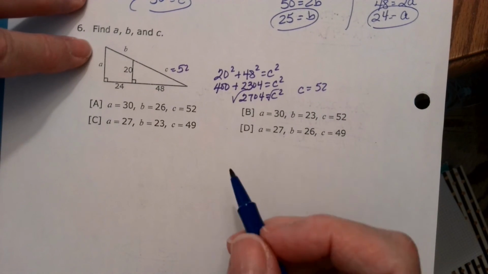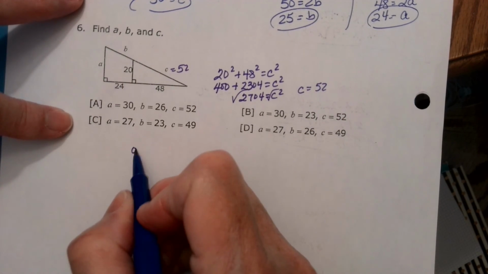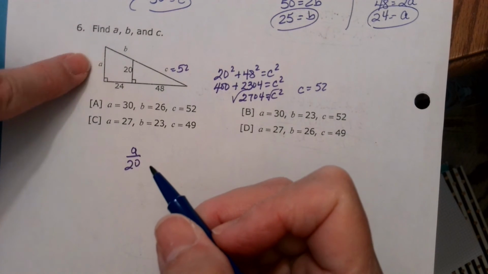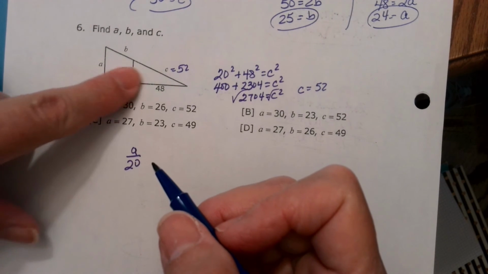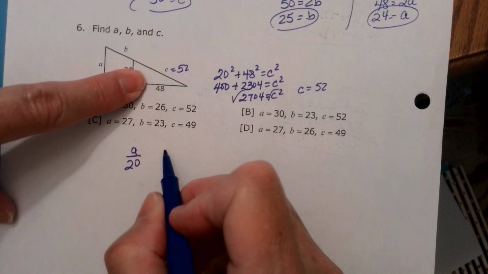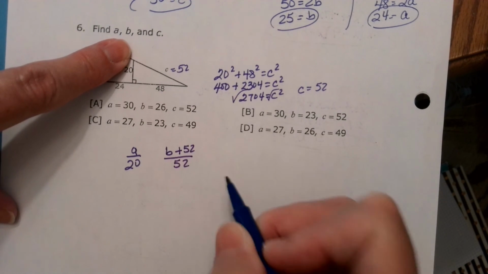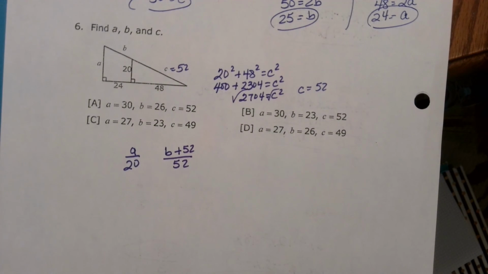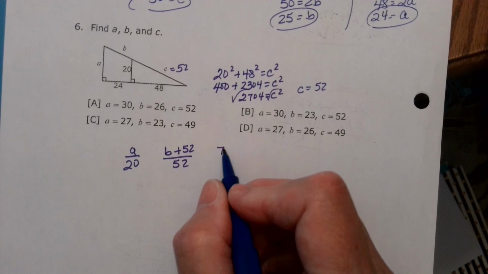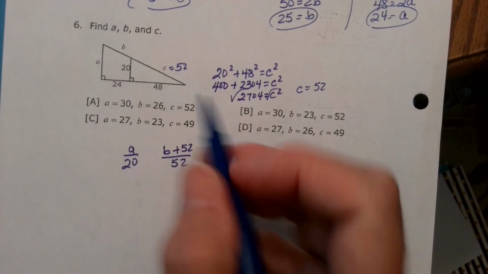Okay, so now I know that a goes with 20. I know that a is the big one. So on this side, the whole side is b plus 52, and it goes with the 52 and the little one. This whole side is 24 plus 48. So that's 72. That's the biggest one, and the small one is 48.